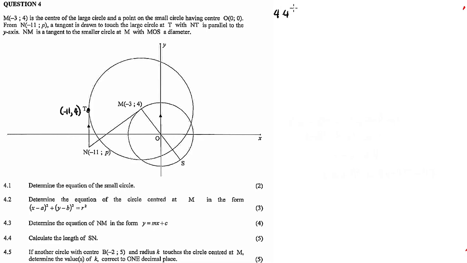4.4. The coordinates of S, look. MOS is what? It is the diameter of the small circle. And it happens that M and O and, okay, O is what? It is the center of the circle, and the distance from O to M and the distance from O to S is the same. So it means O is technically the midpoint of MOS.